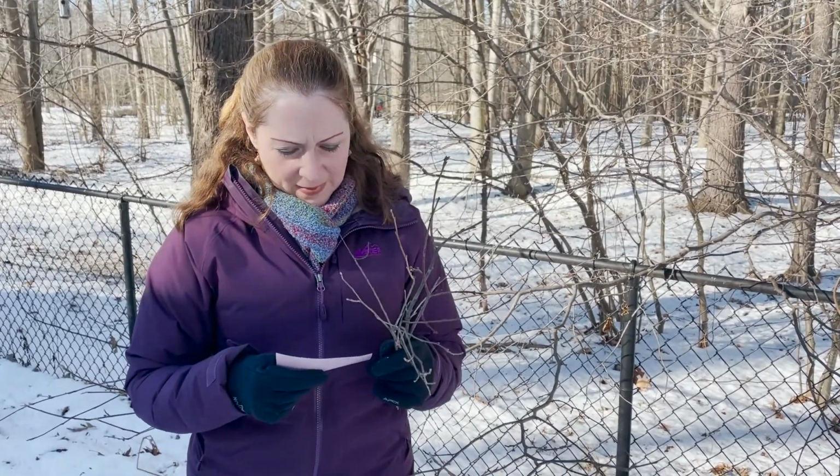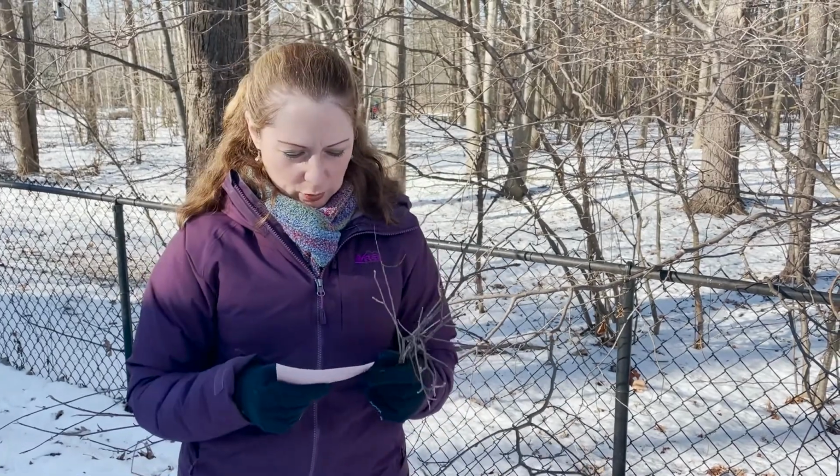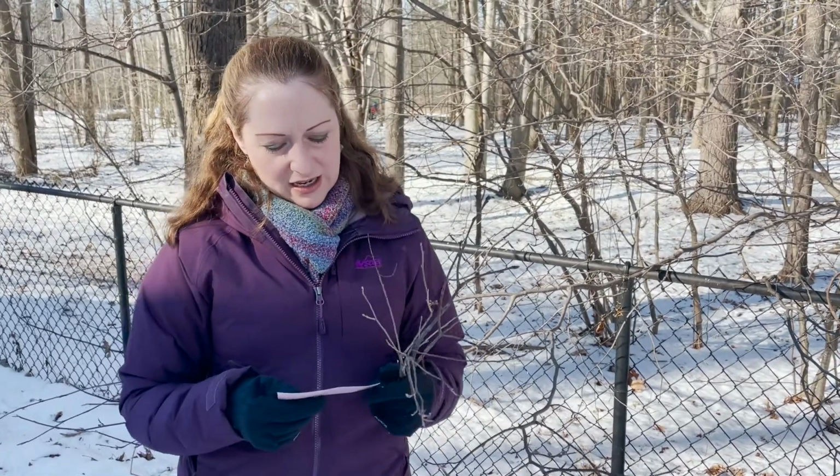And there are many really helpful bud characteristics that you can consider to help you know what you're looking at over the winter months. So things like bud arrangement, where they occur and how they're arranged on the twig. One of the best features is whether those buds are oppositely arranged or alternately arranged.